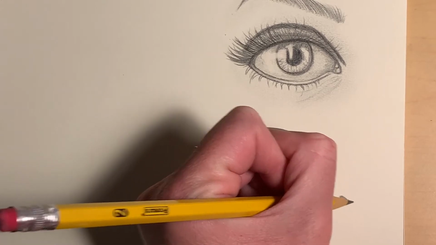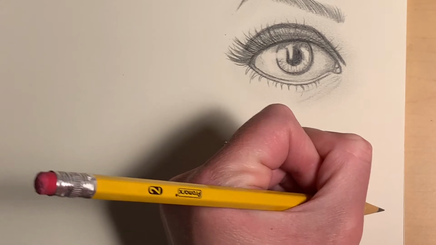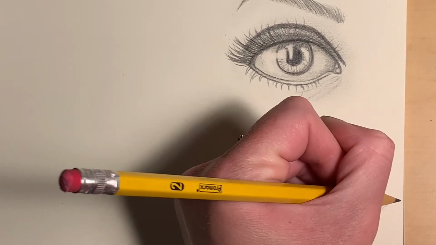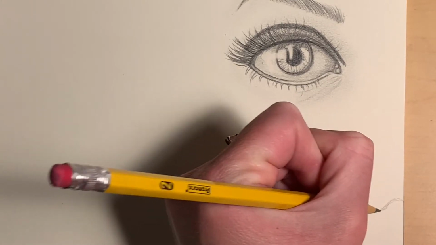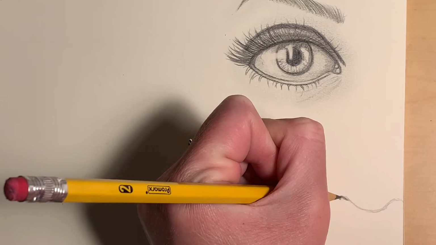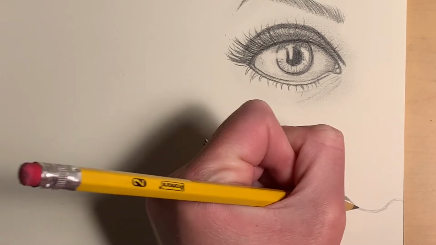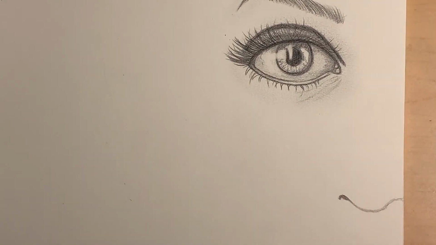Then we're going to have a line that comes down a little bit and comes up and back over, right about here. So we have our nostril and our tip of our nose, and then it comes back up and over.